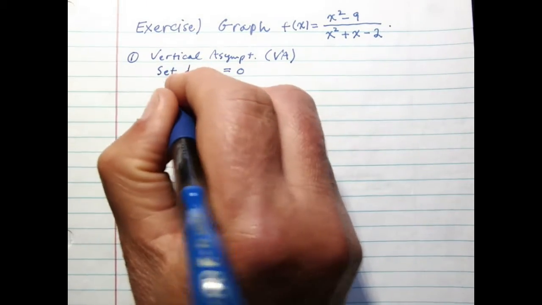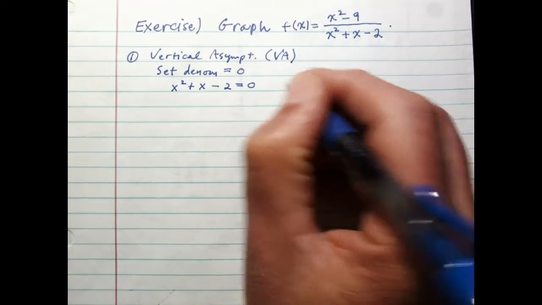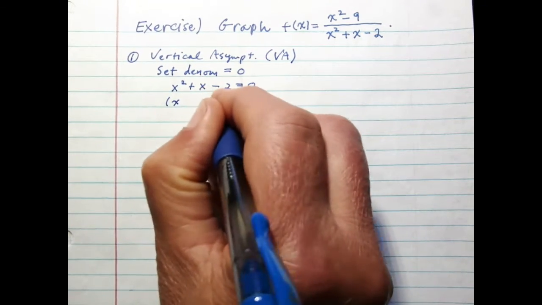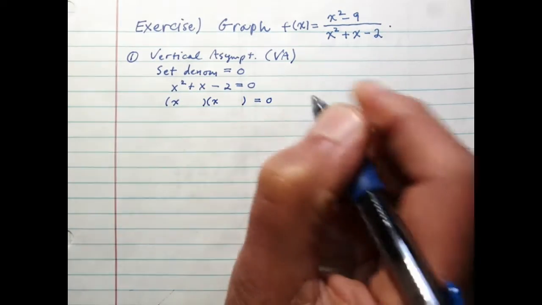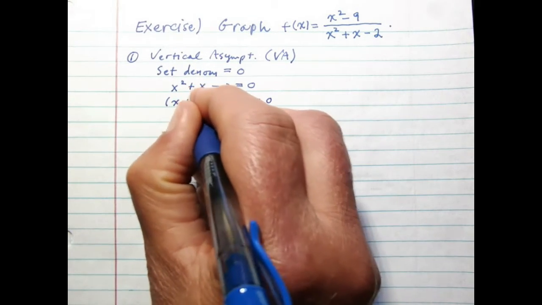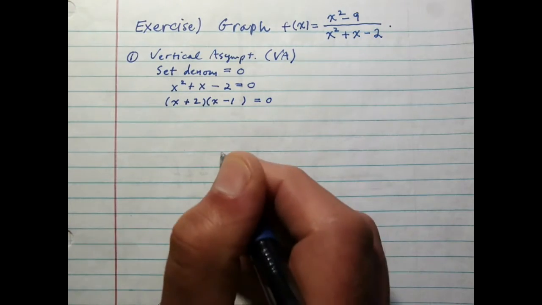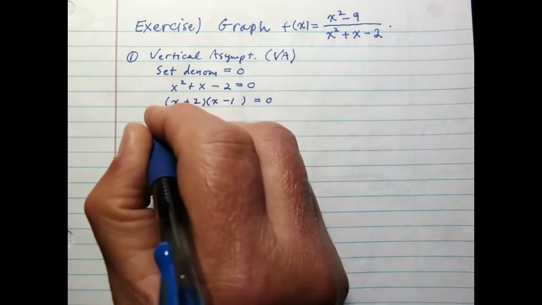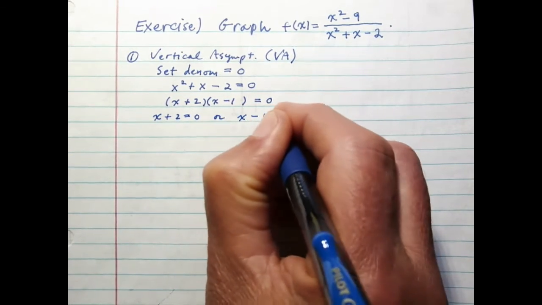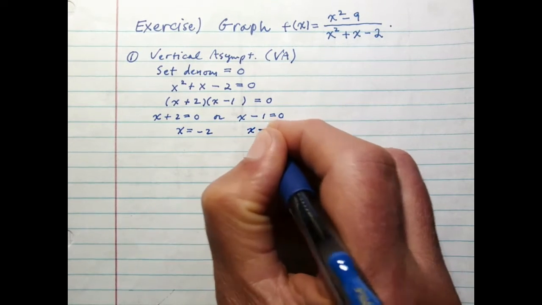And so we're going to set x squared plus x minus 2 equal to 0, and we've got to solve. This is a quadratic that we can possibly factor. Let's see, we've got 2 times 1. If I do plus 2 minus 1, I think that will work out. That gives me the x middle term. And so I can factor, and so x plus 2 equals 0, or x minus 1 equals 0. So x is equal to negative 2, and x equals 1.